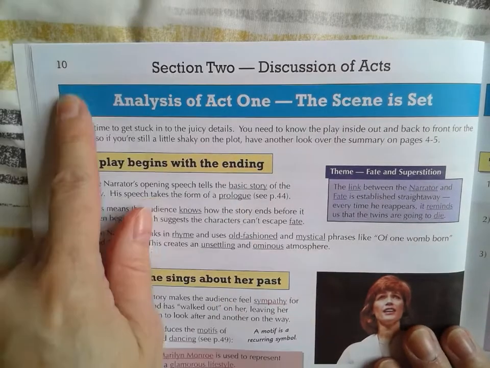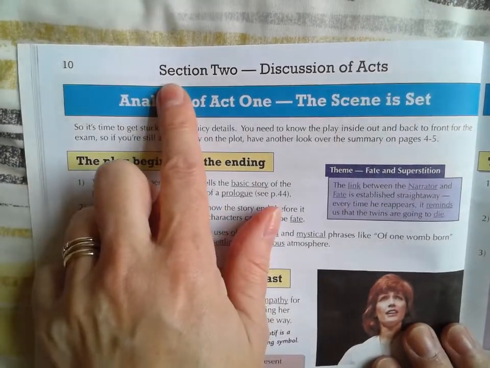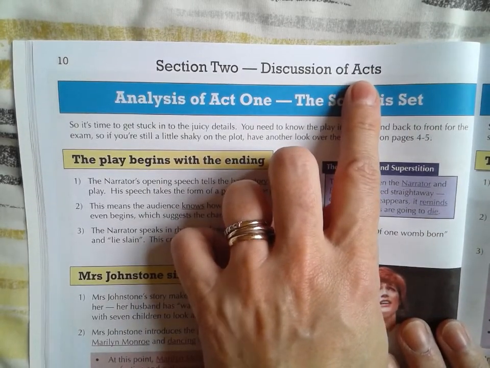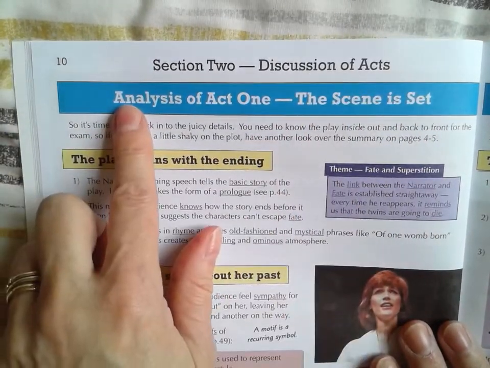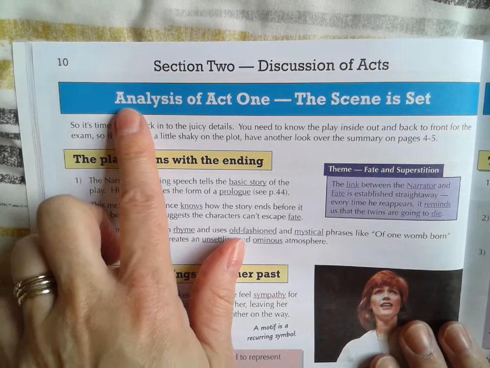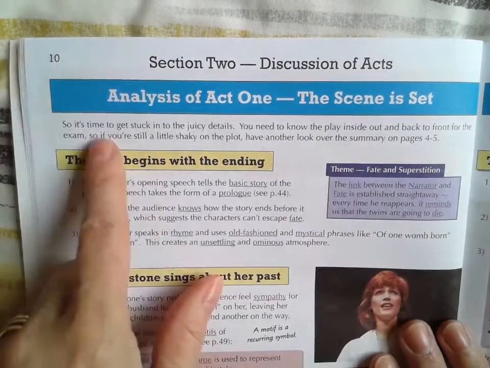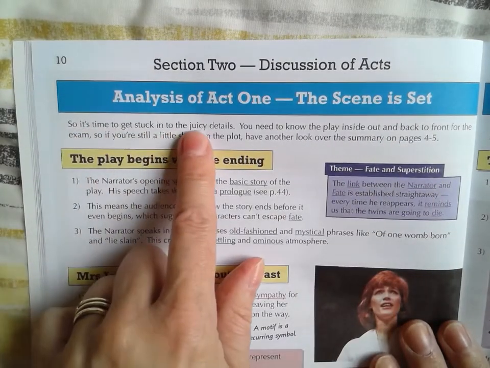Okay, so we're on page 10 and we're looking at section 2, the discussion of the acts. So the play's got 2 acts, it's got act 1 and act 2 with an interval in the middle. Alright, so the analysis of act 1, the scene is set. So it's time to get stuck into the juicy details.